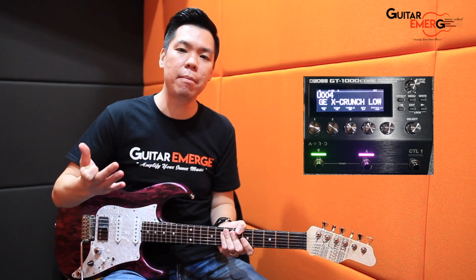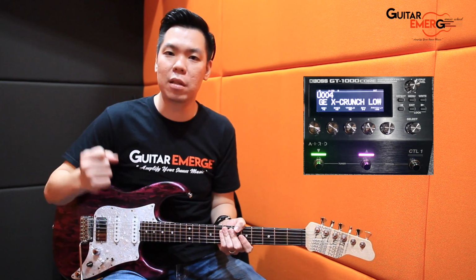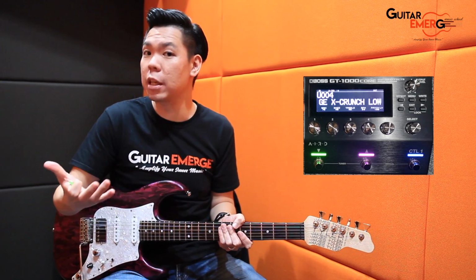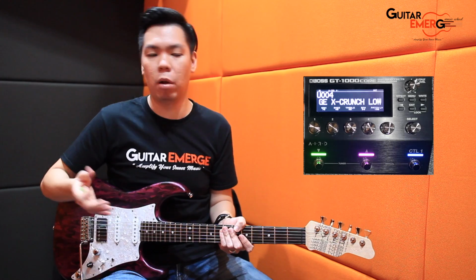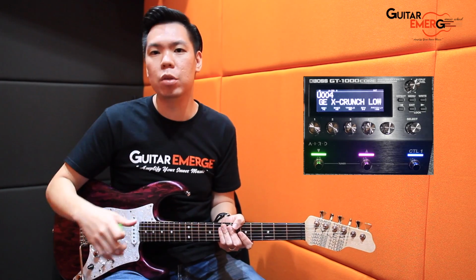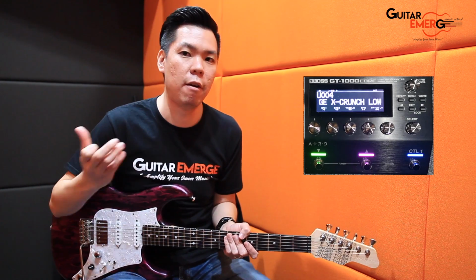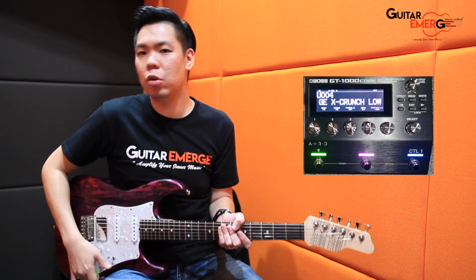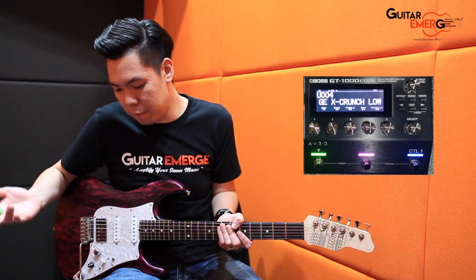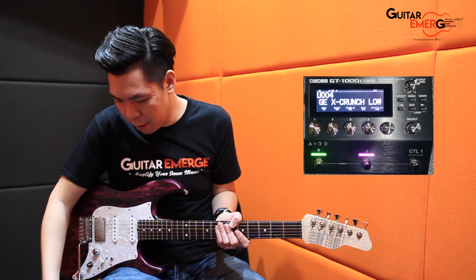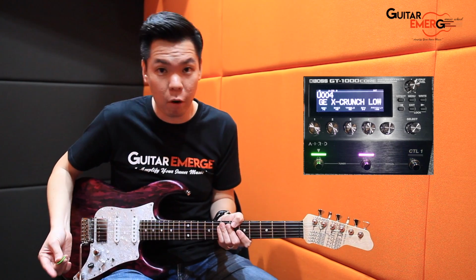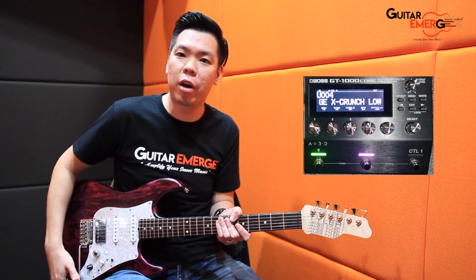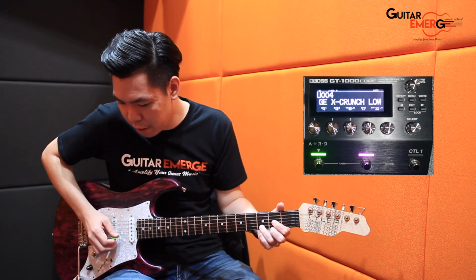Each time I might use a certain drive, OD block or DS distortion block, to push the amp a little bit more to give a nicer tone that I'm looking for. I'm just going to play through a little bit so you can see what I mean. Now I'm on patch number 4. I call it the GX Crunch Low. Here's how it sounds.